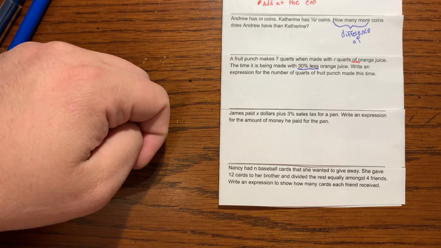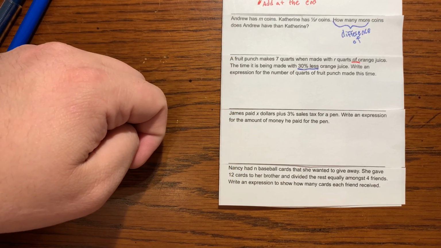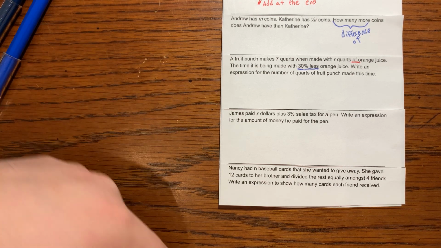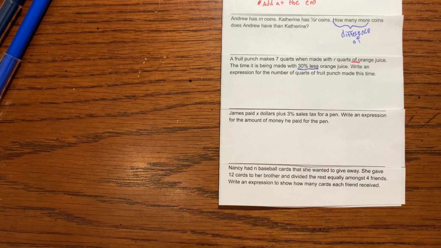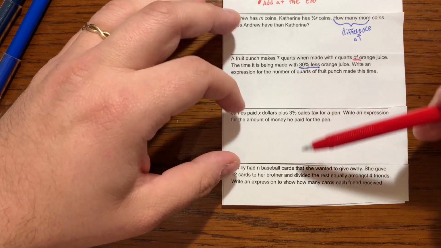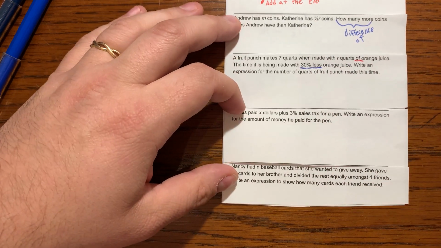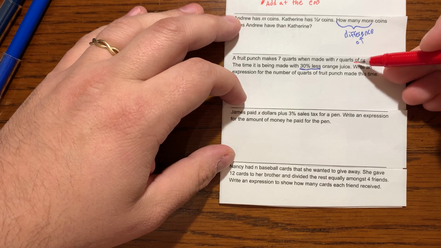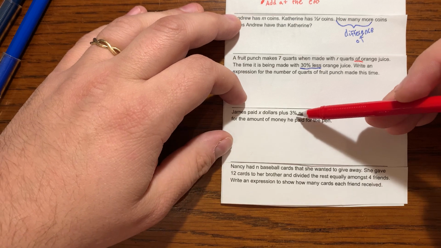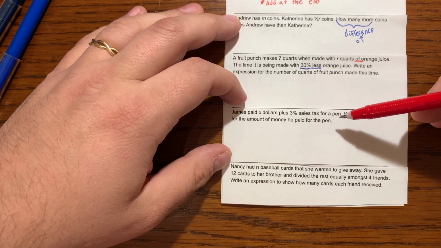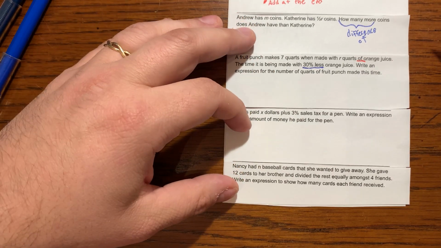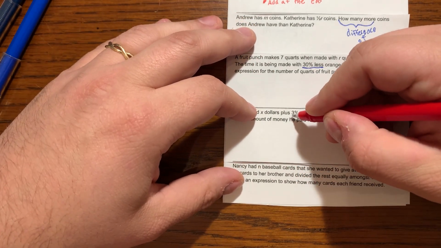And now this next one, it says James paid X dollars plus 3% sales tax for a pen. Write an expression for the amount of money he paid for the pen. So whenever you see 30% or 3%, in whichever case, it's usually going to end up being multiplication. In this case, they give you an extra keyword, the word of. But always here, 3% sales tax for a pen is going to be that you're multiplying the amount of money by that sales tax. Okay, so that's going to be multiplication.